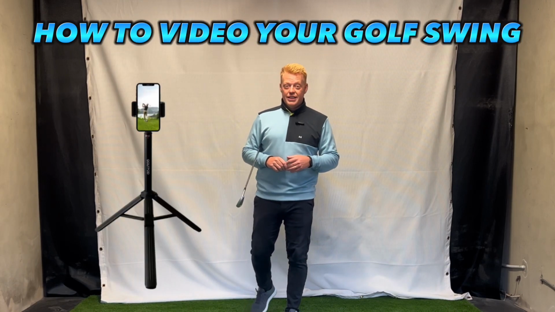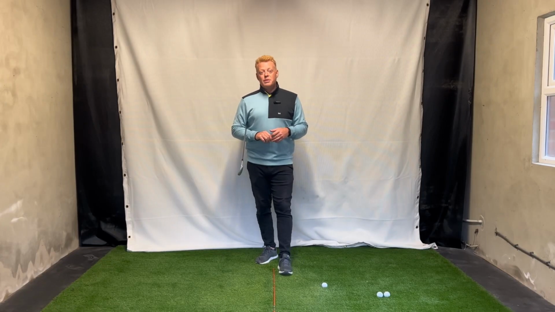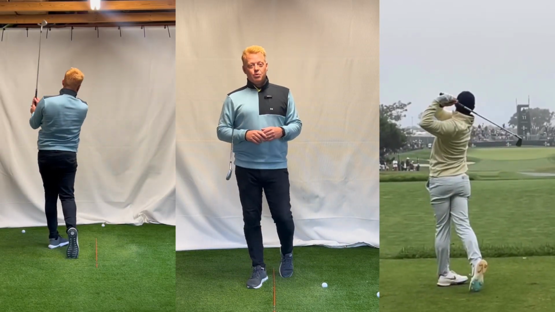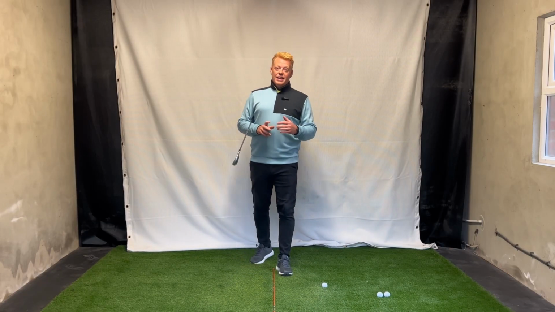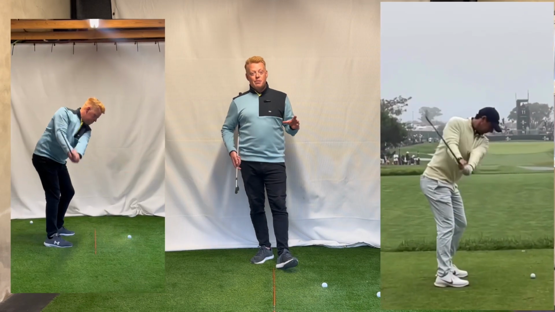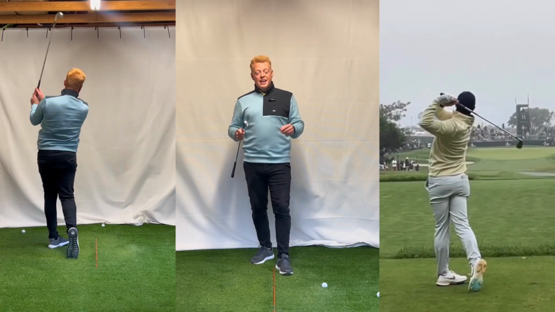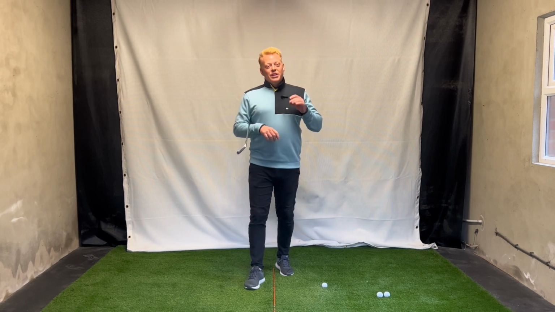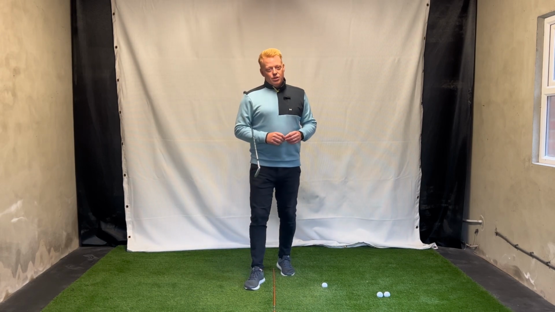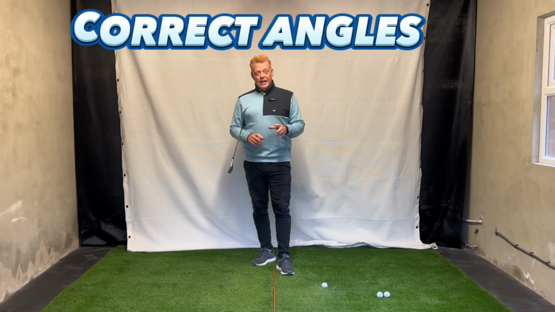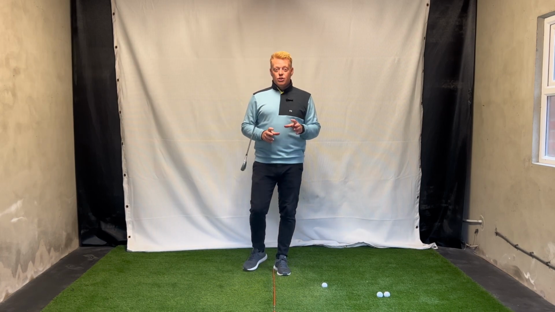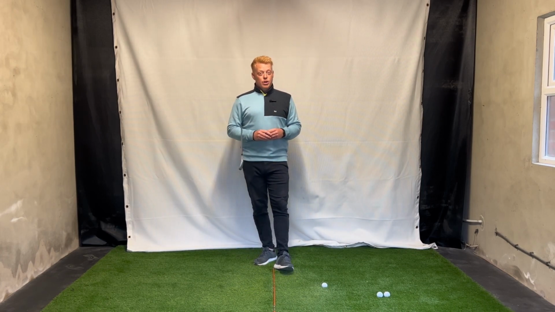How to video your golf swing correctly. If you're anything like me, you probably like to put your swing up on camera and compare it against some of the world's best. And again, if you're anything like me, you like to pull your swing up on camera, compare it against the world's best, and realize just how far off we actually are. So it's really important that when we video our golf swing that we have the correct angles. There's two angles we want, and the positioning of the camera is absolutely critical for you to take a good look at what's going on in your golf swing.